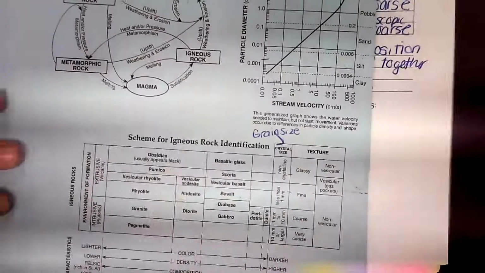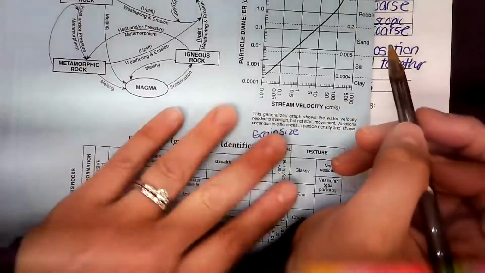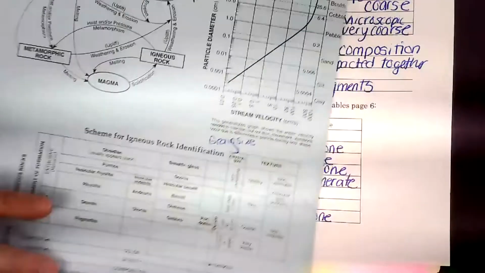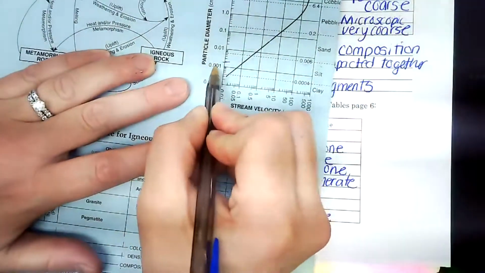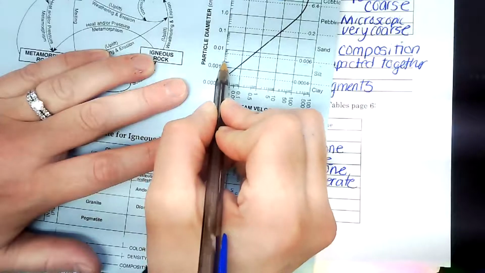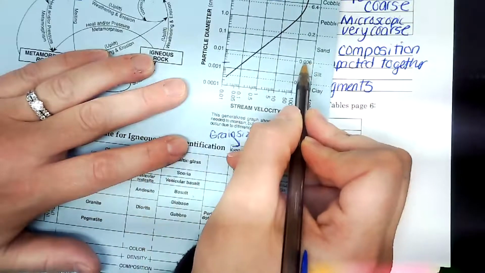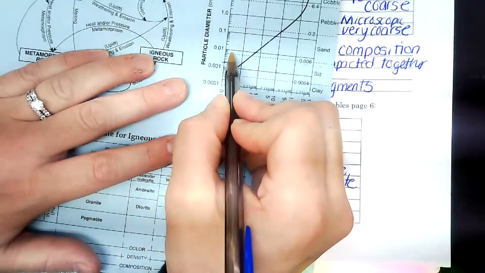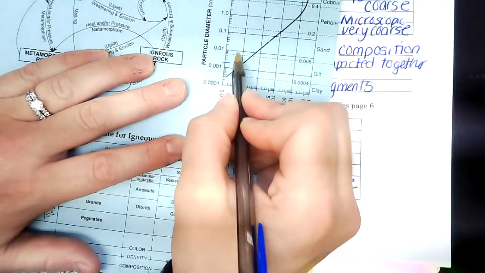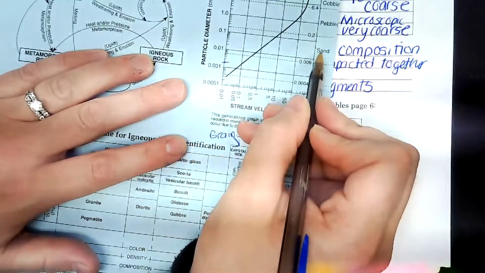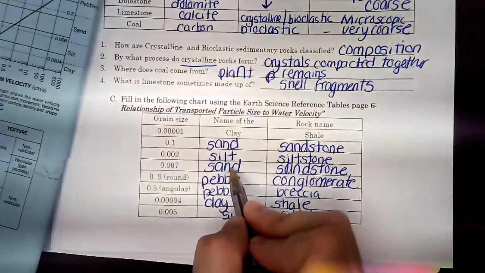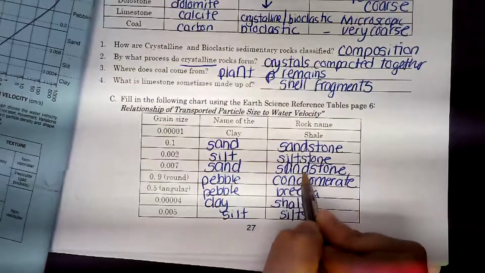And the next one was 0.007. Here's 0.001, so 0.002, 0.003, or you can see that 0.006 is the dotted line. So 0.007 is right above that dotted line, and that makes it sand. So again, sand, which makes sandstone.